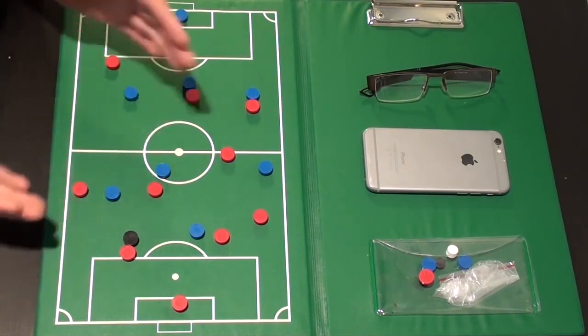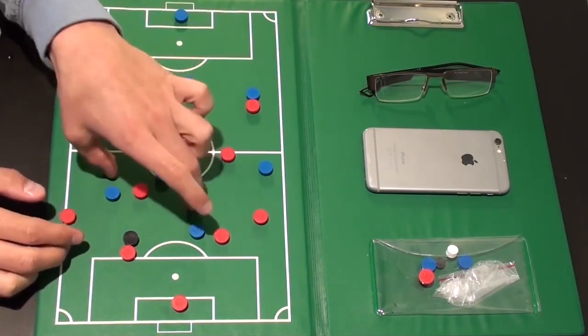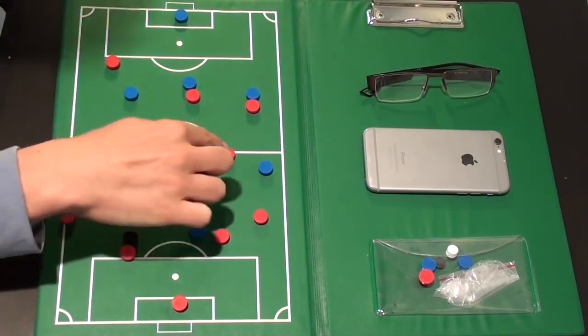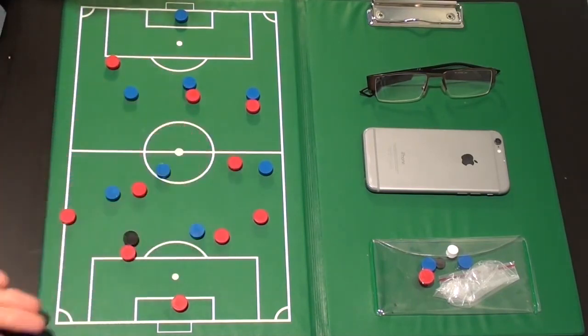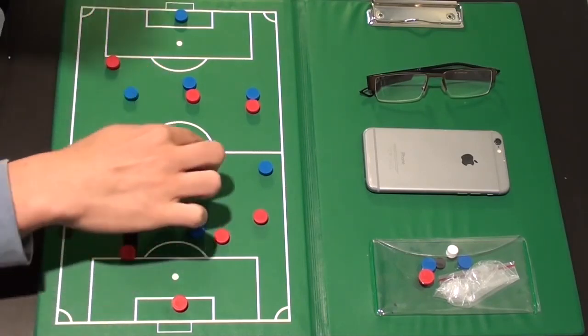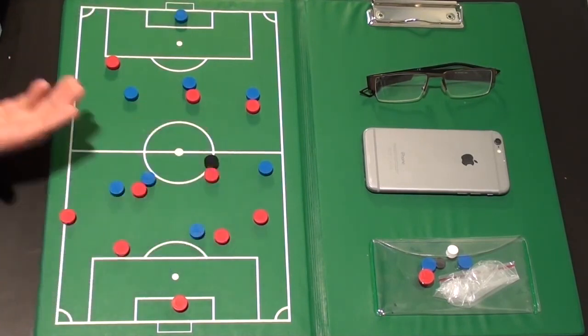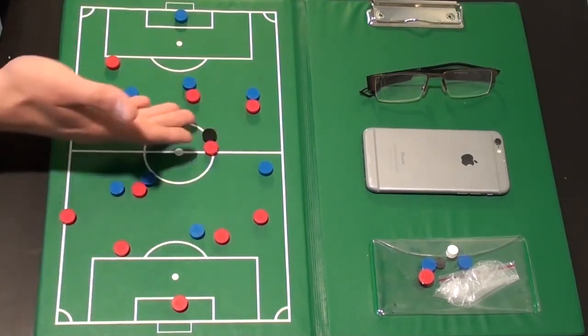So I know the play is getting sucked to this side. I know I've got players here. I've got probably two holding midfielders giving short options. I want to give a longer option, but one into feet. So if that ball, like I said, this guy is getting closed down, I'm over here, I'm showing as an option. Yes, that ball is played into me. Now I have space to attack on the other side of the field.